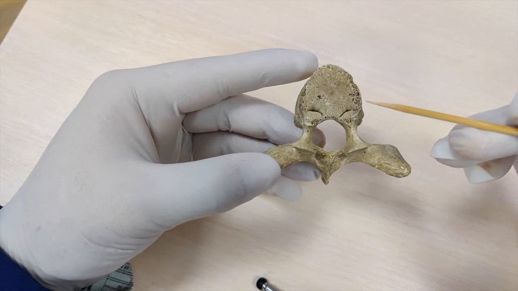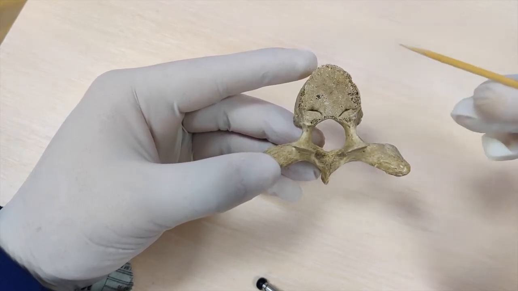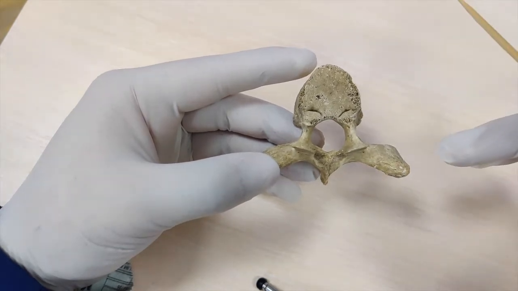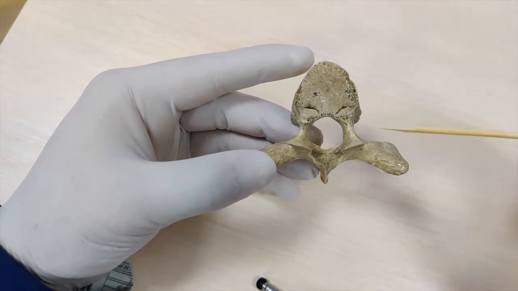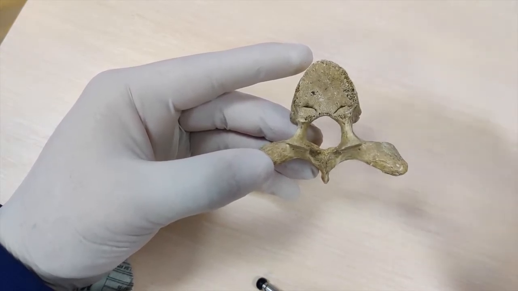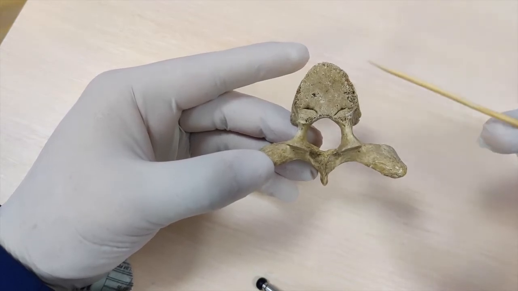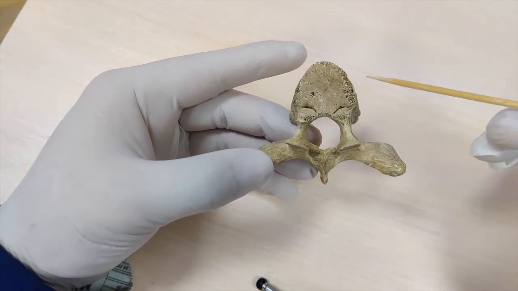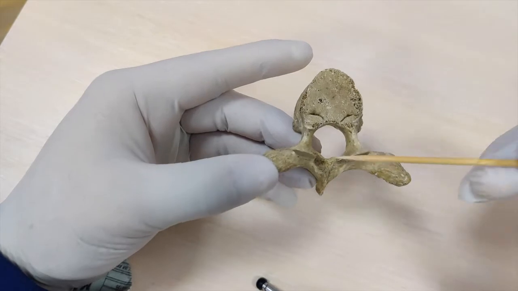Before we begin, I would like to mention that thoracic vertebrae from T2 to T8, that is second thoracic vertebra till 8th thoracic vertebra, are the typical vertebrae. Thoracic vertebrae 1, 9, 10, 11 and 12 are atypical vertebrae. We will discuss them later in the video. So this is a typical thoracic vertebra.